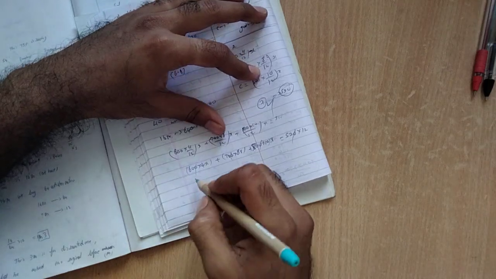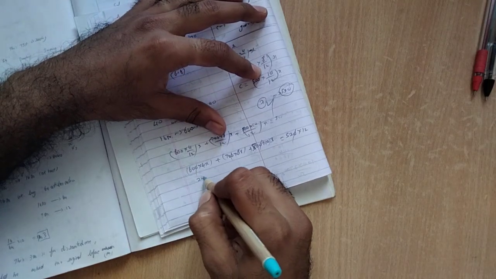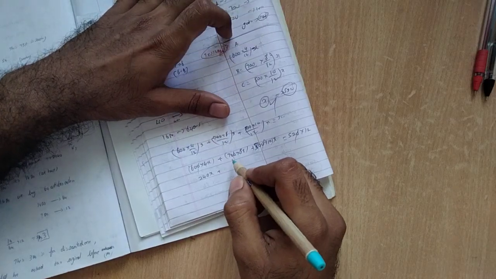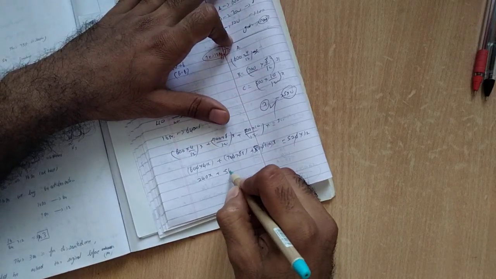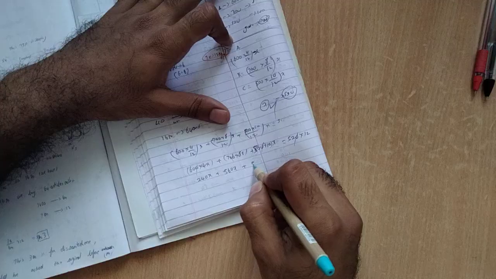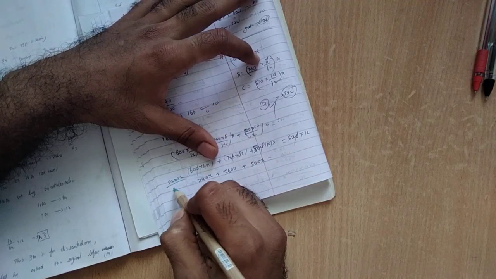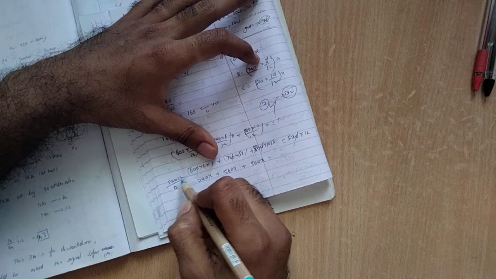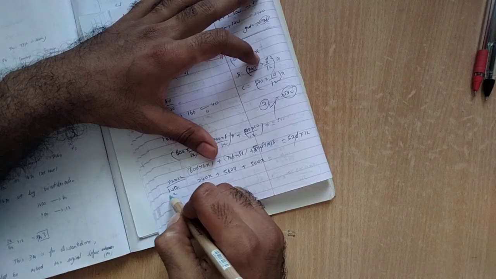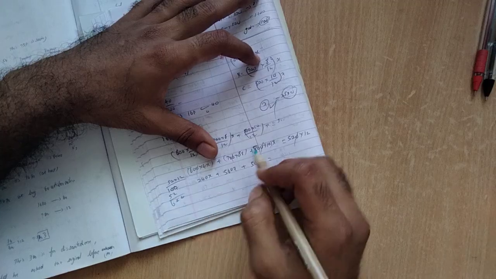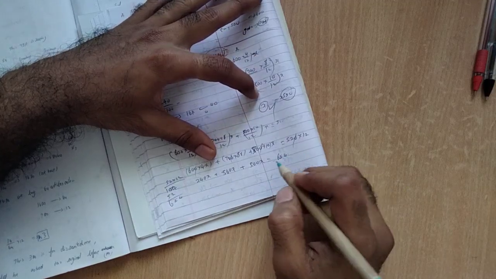So this one will be 240 X plus this one, 7 into 8 is how much? 7 sevens are 49, 56, so 560 X plus 5000 X equal to 520 into 12.